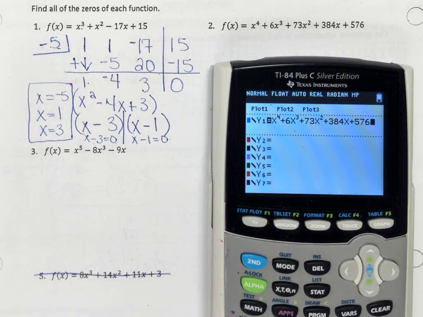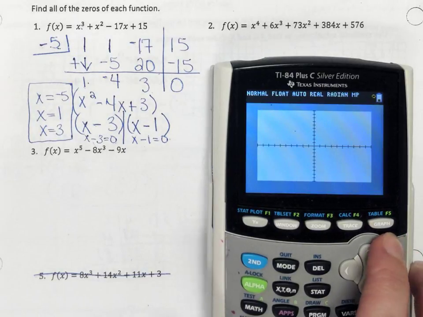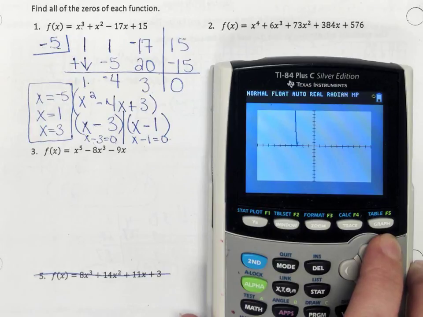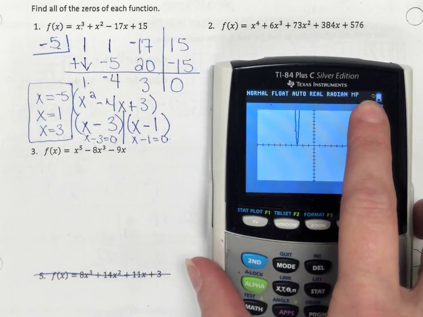Now what do you do? I gotta find the zeros. How do I find the zeros? Zeros means where it hits the x-axis. Yeah, hit the graph button. Very good. All right, give it a minute. It's going to be a crazy graph. Let it think. You should see this little thing up here in the top thinking. Yours may not look like mine, but there should be something thinking in the top.